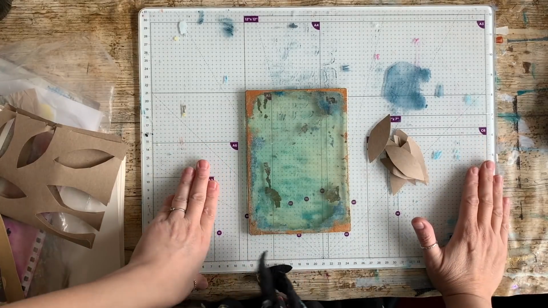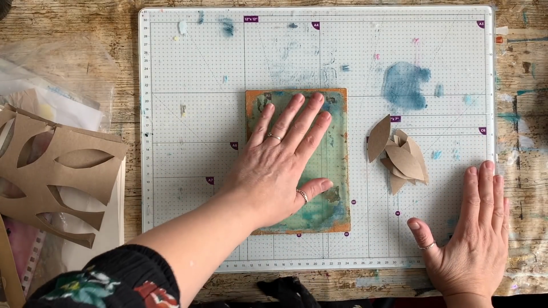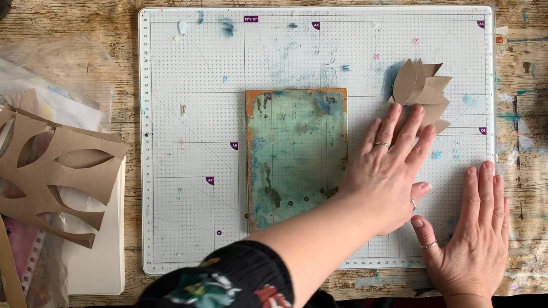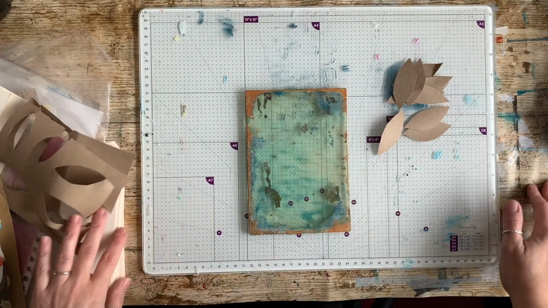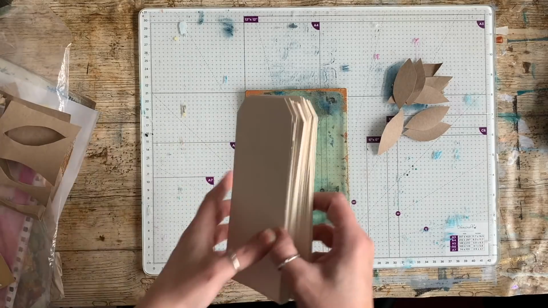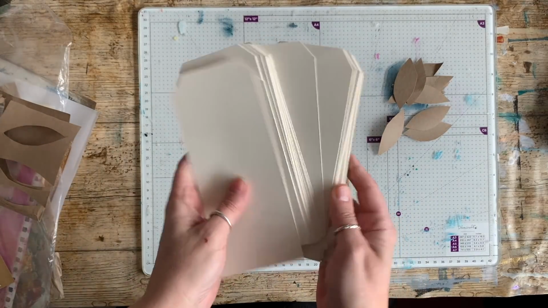Hello. I am going to be making some tags using my jelly plate. I've got a few paper cutouts here. I have made a nice big pile of tags.